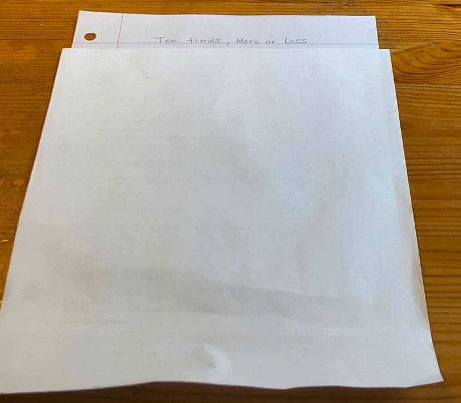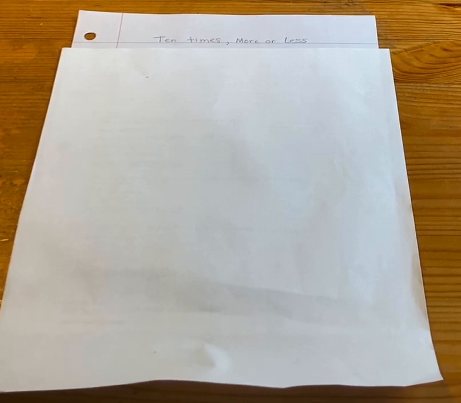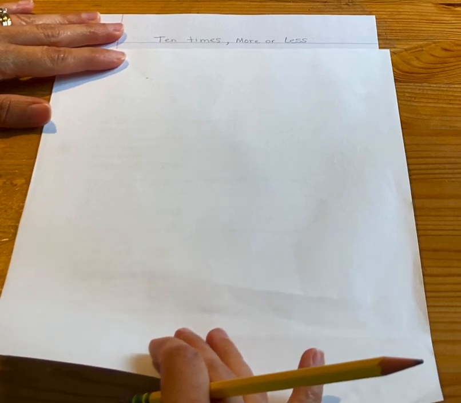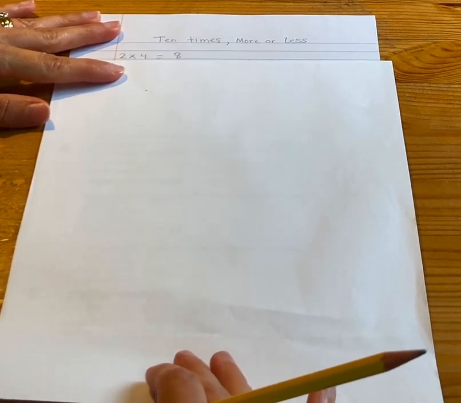Today I'm going to be showing you a way that we can take what we already know about multiplying by 10 and apply this to other multiplication problems. So I'm going to call this strategy 10 times more or less. So let's take a look at our first expression, our first equation.